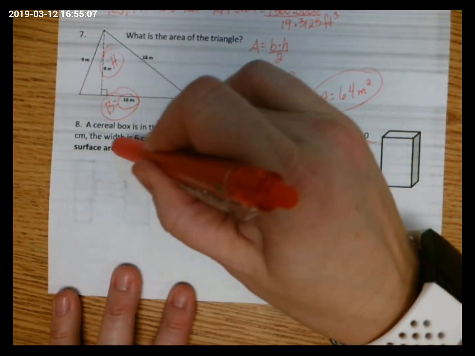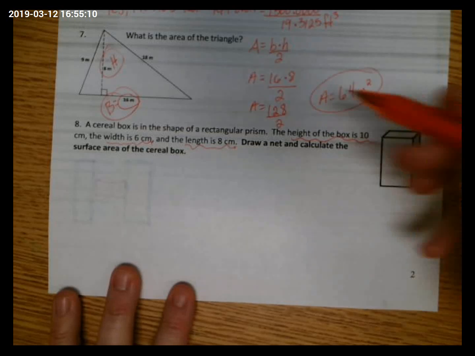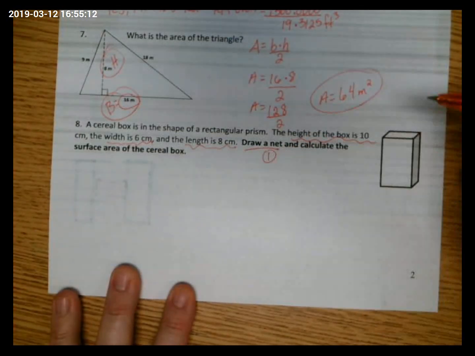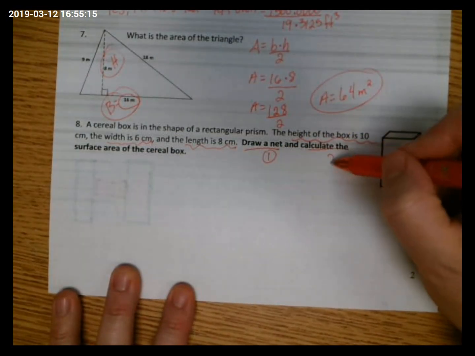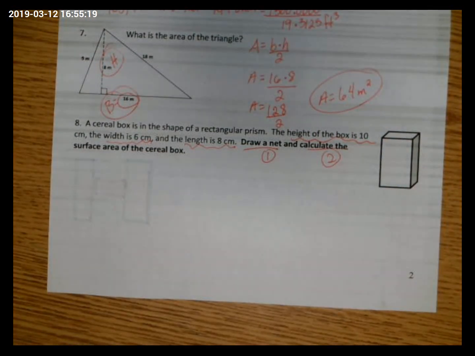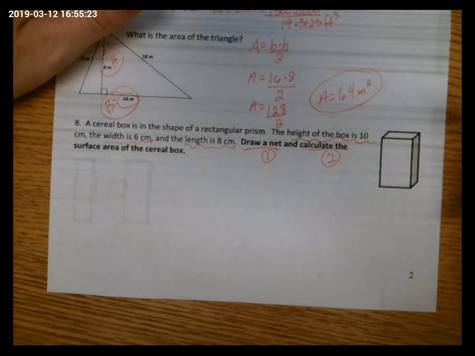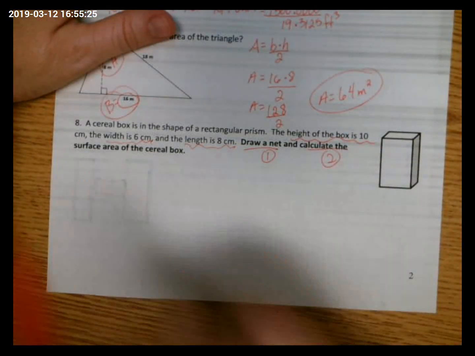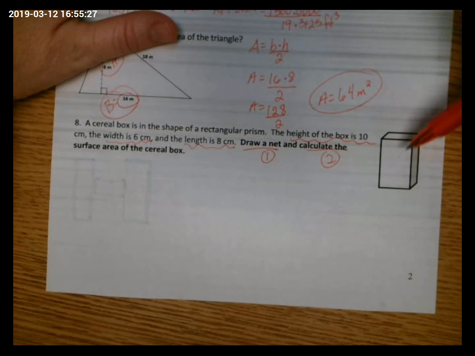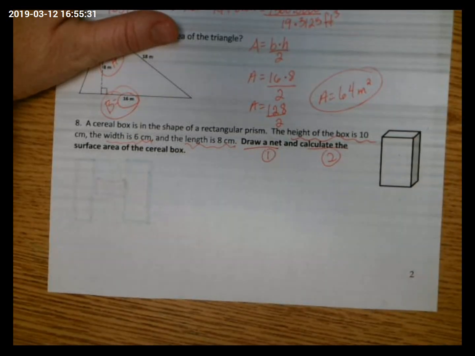The width is 6 centimeters, and the length is 8 centimeters. Draw a net, that's the first part, and calculate the surface area. So we need to draw the picture of the net, which we've been working with all week on these nets, and then we also have to calculate the surface area to find out the front, the back, the top, the bottom, and both sides.